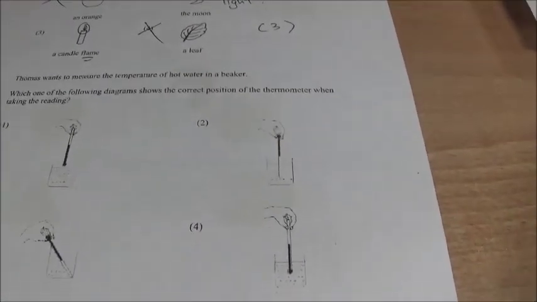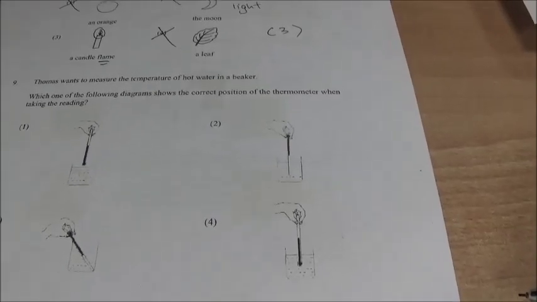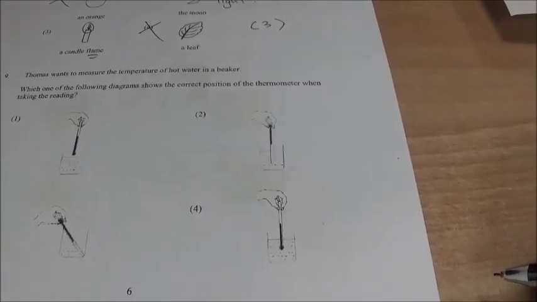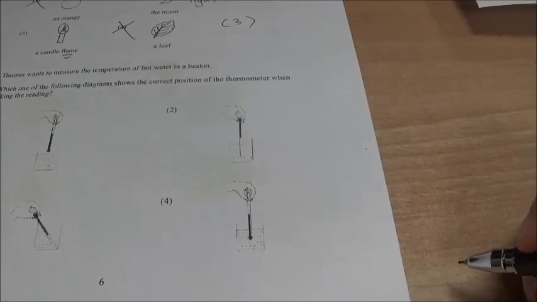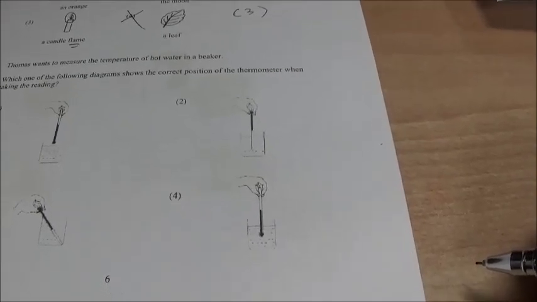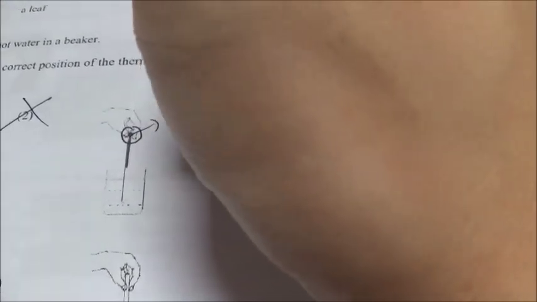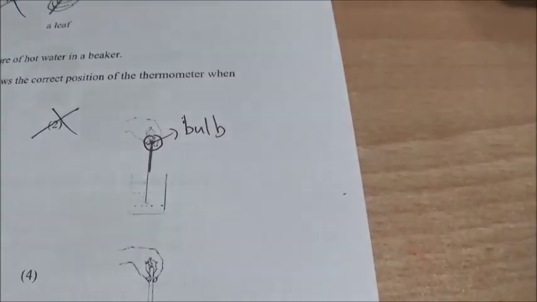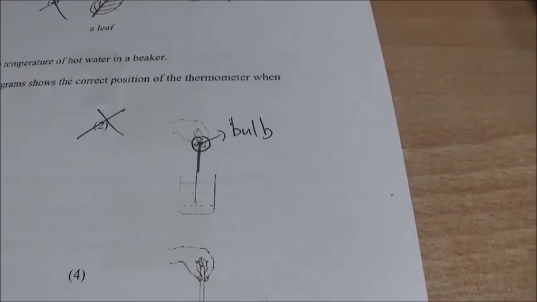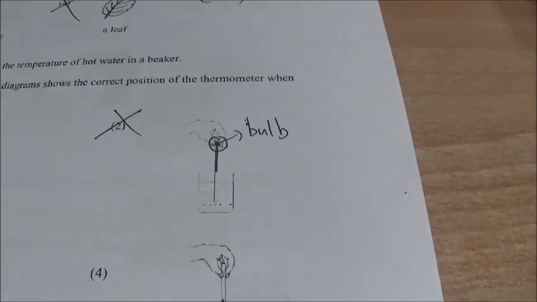Okay, we move on to question 9 now. Thomas wants to measure the temperature of hot water. Which one shows the correct position? Okay, let's look at the few options that we have. We can straight away cross out number 2, because if you see carefully, it's actually holding on to the tip of the bulb. Remember, we talked about the bulb in class. The bulb is the part of the thermometer where you measure the temperature. So if you hold the bulb like this, you're actually measuring your hand temperature.